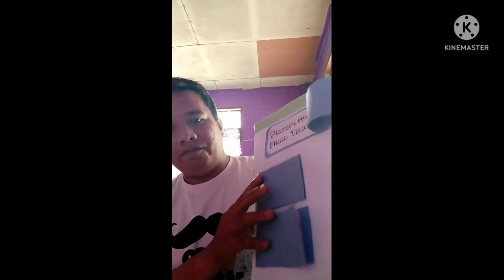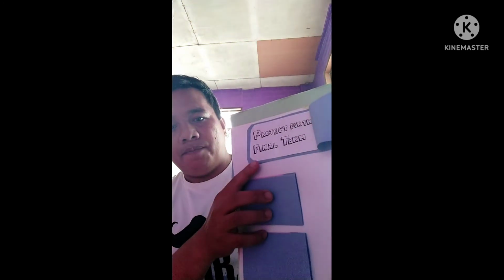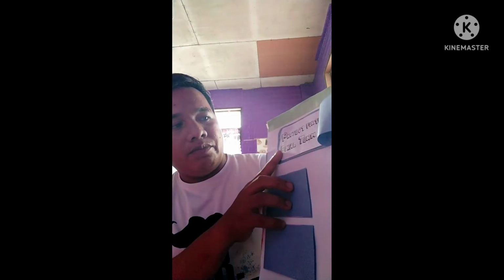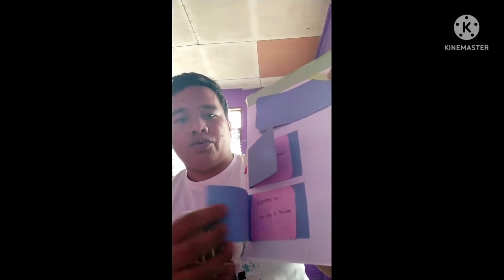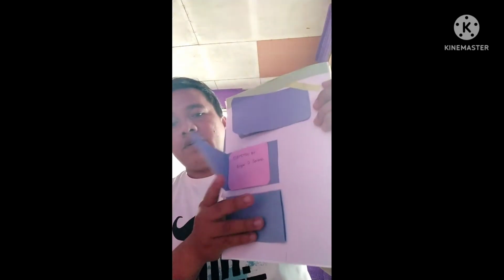So, in the cover page, I have the name of the project for the final term, and this is for the submitted by and the submitted to. So this is what it looks like, and inside is like this. So I would like to introduce the inside of this project for final term.